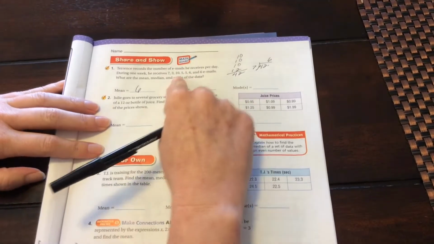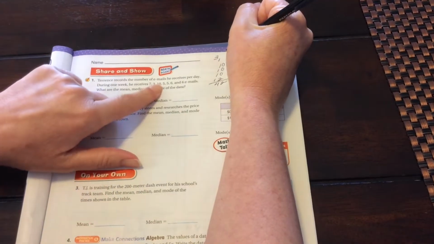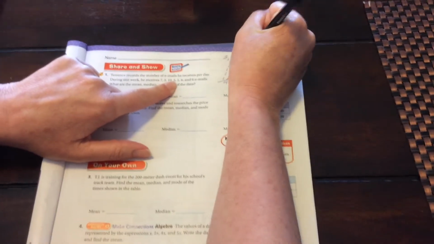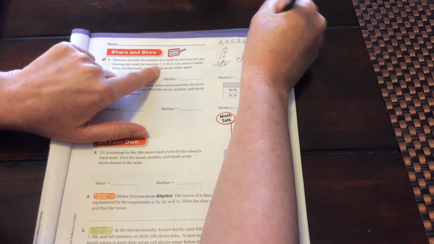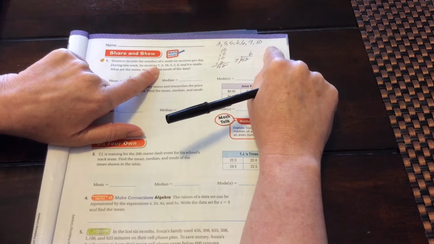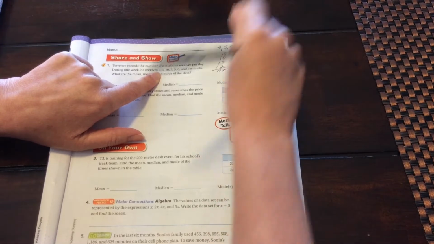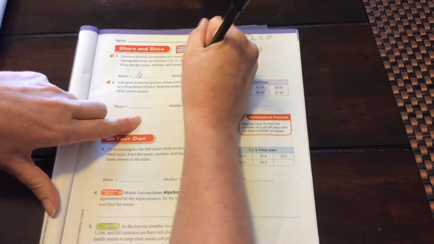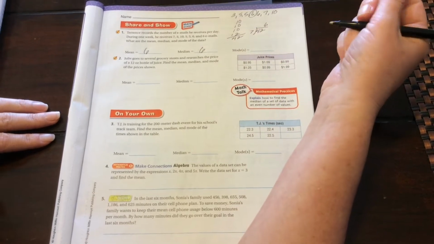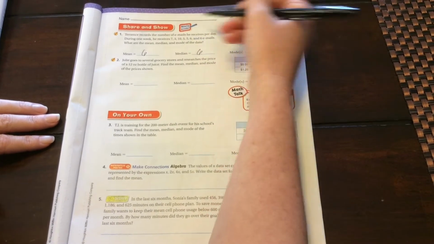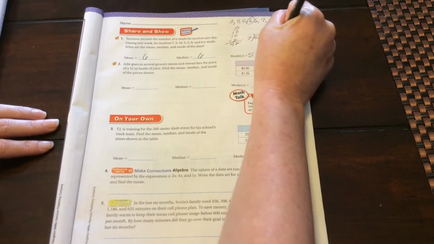My median, I have to put my numbers in order from least to greatest. So I have 3, then 5, then 5, then 6, then 6, then 7, then 10. There's 7 days, so it's an odd number, so there's 1 number right in the middle. So that is a 6 because there's 3 in front and 3 behind. So my median is 6. My mode, the number that occurs the most often, is a tie. 5 is on here twice and 6 is, so there's 2 modes. So my mode is 5 and 6.